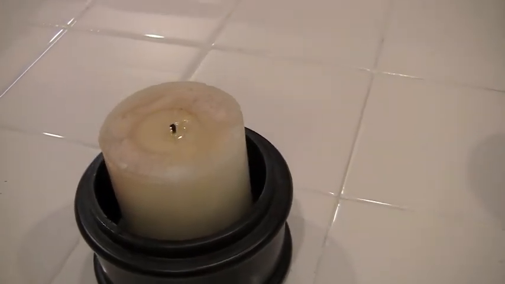And that's why the fire tetrahedron makes sense. We just put out a fire not by removing the fuel, oxygen, or heat, but by removing the chemical reaction.